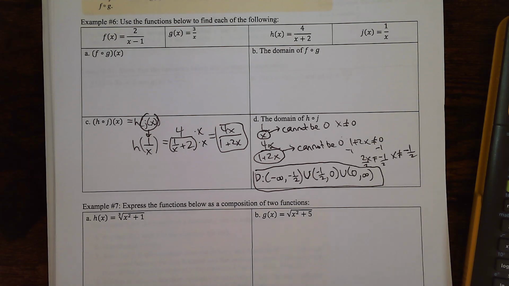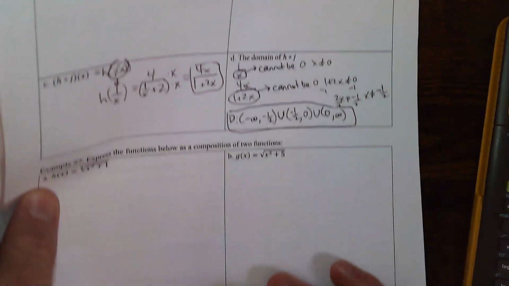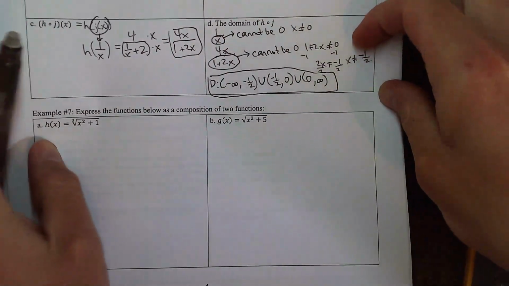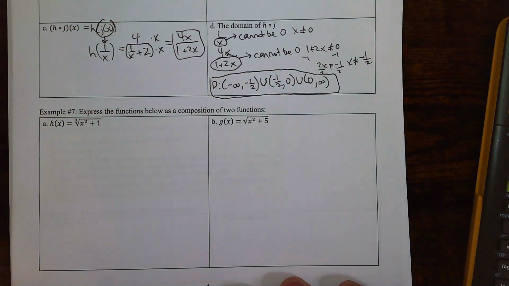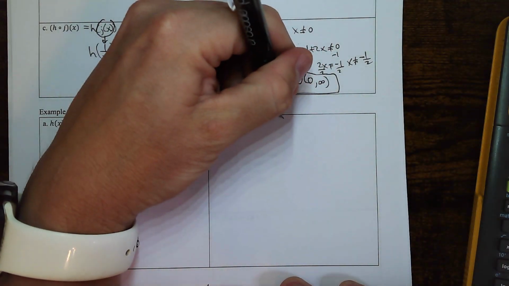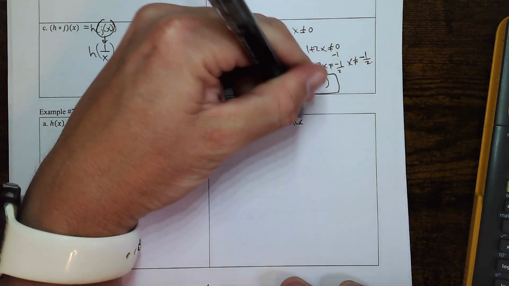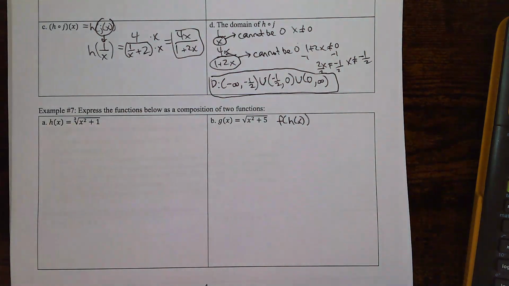All right, this next problem requires a little bit of critical thinking. So g of x equals the square root of x squared plus 5. And so what I've got to do is make this a composition of two functions. I guess I'll do f and h, f of h of x, okay? And so here's what I would do.